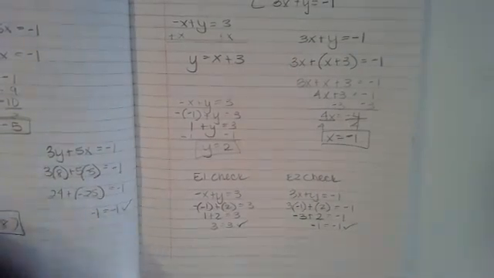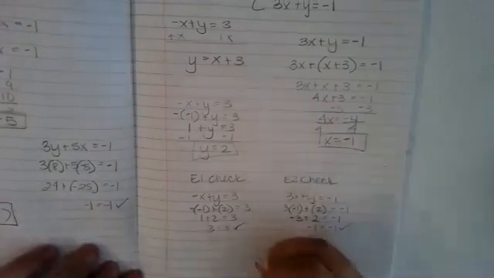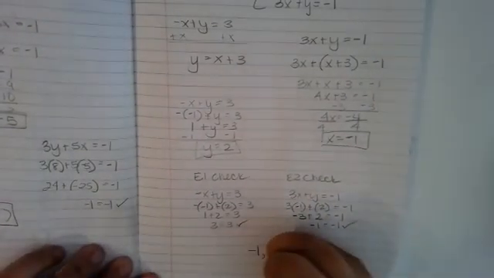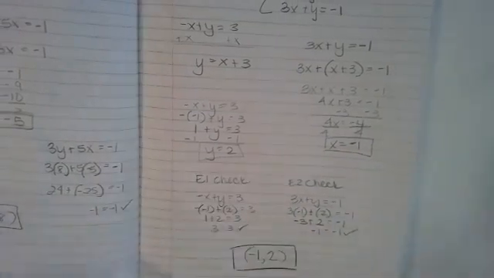Misha? Yes. Would your final answer be an ordered pair then? Yes. So my final answer is negative 1 comma 2. That's the solution.